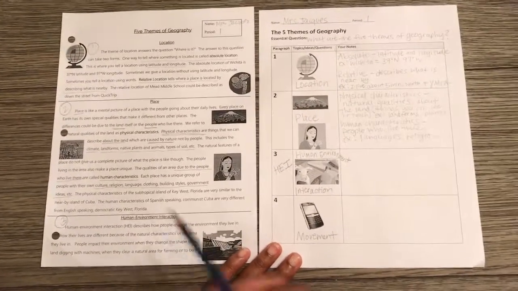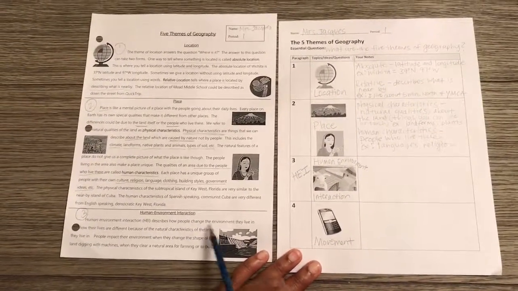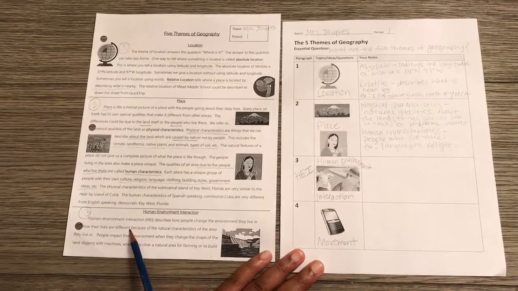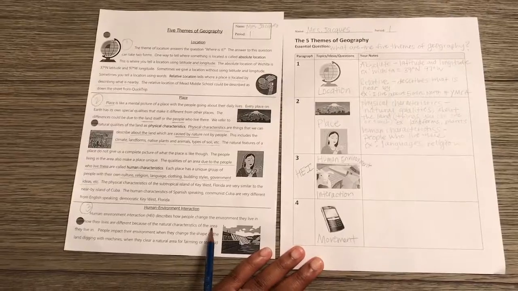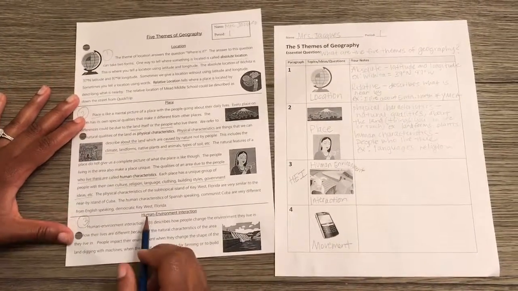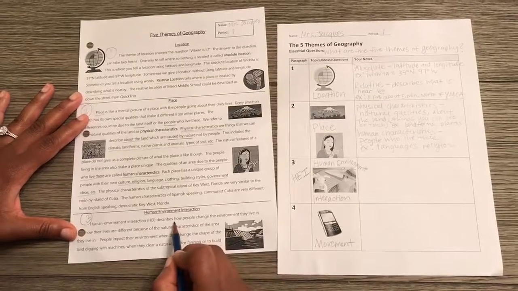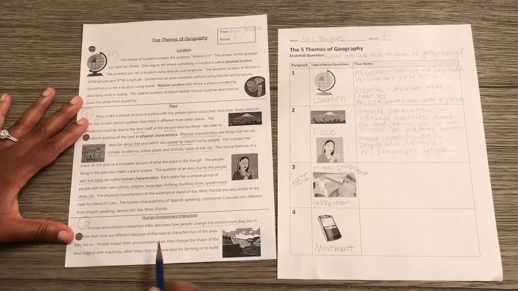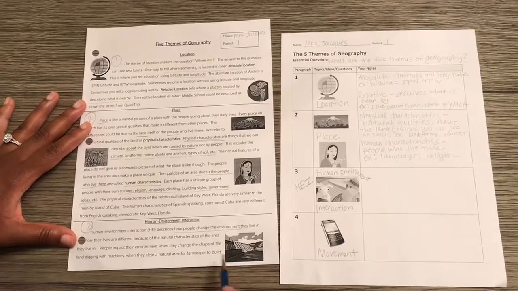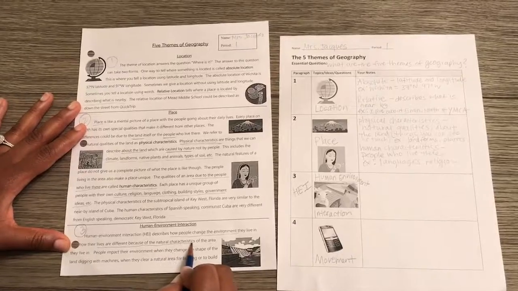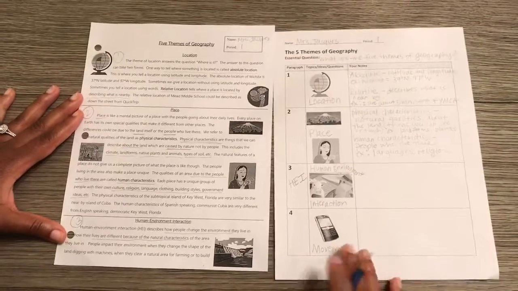Human-environment interaction, or HEI, describes how people change the environment they live in, how their lives are different because of the natural characteristics of the area they live in. Okay. So I'm going to underline how people change the environment. Okay. And then I'll also underline how lives are different because of the environment or the natural characteristics.